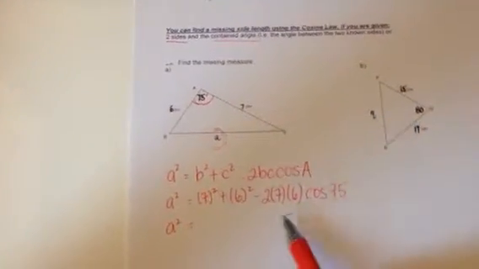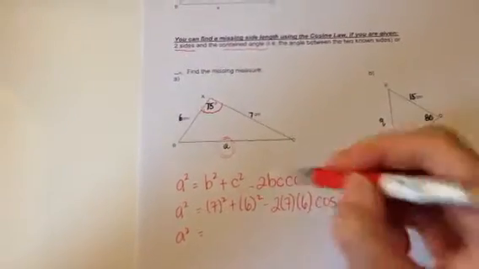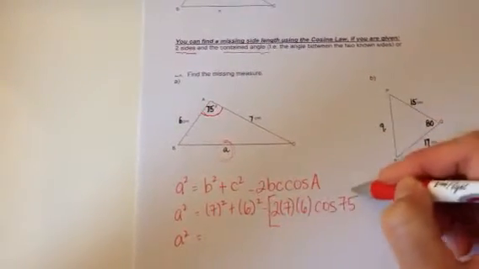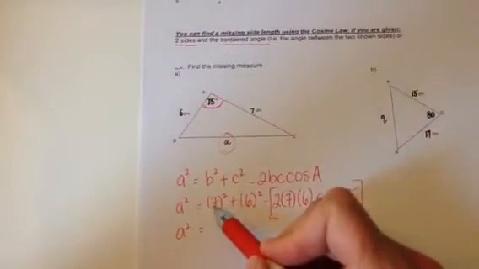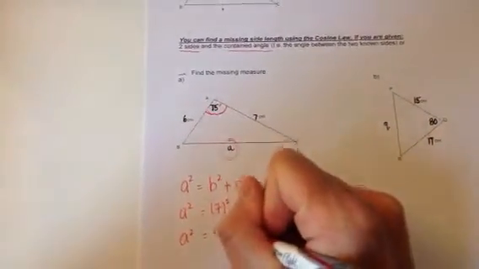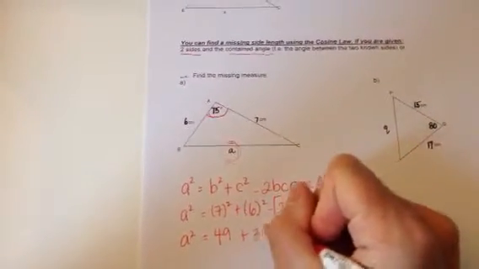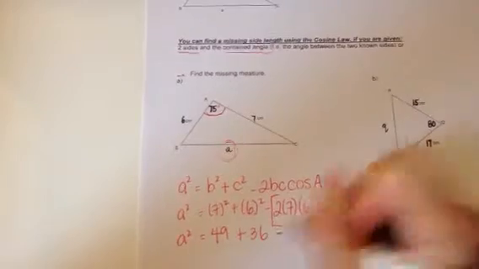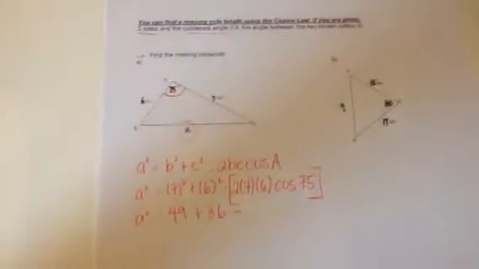Remember that this right here, 2 times 7 times 6 times cos 75, that all goes together. You have to calculate that together as one chunk. So you can figure out what 7 squared is, 49, plus 6 squared is 36, and then minus, I would do all of this on your calculator.